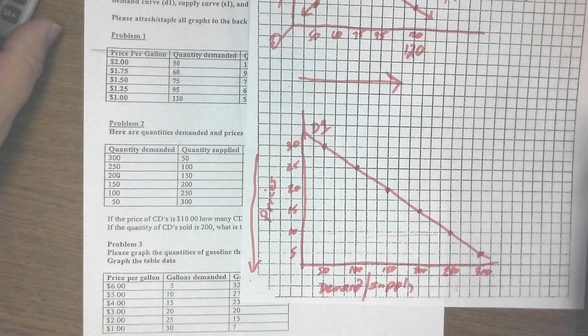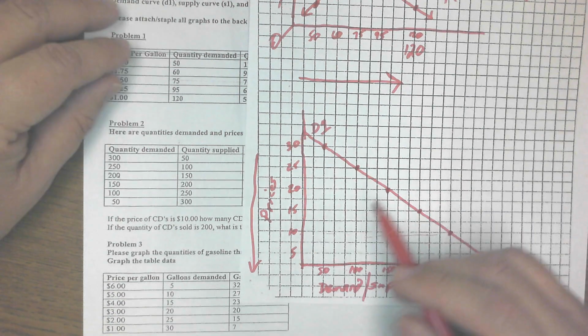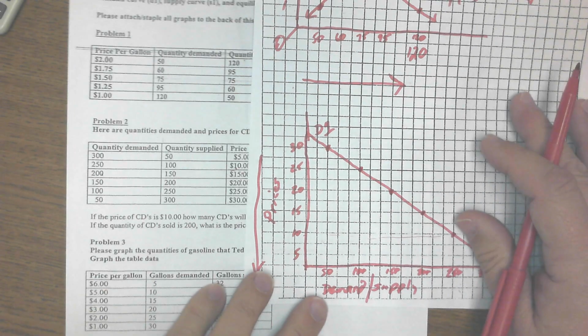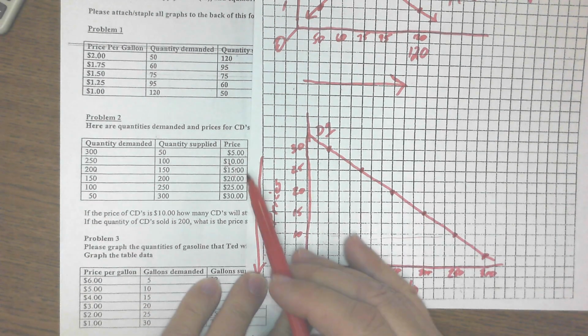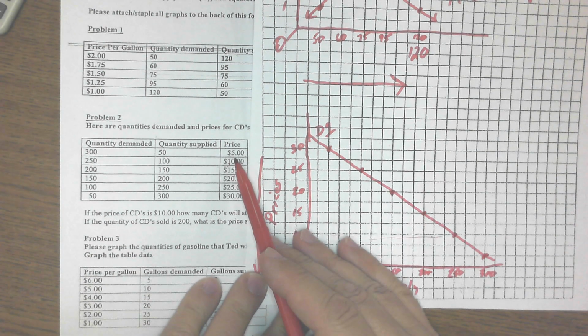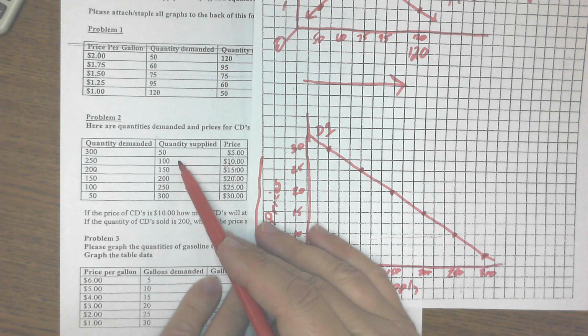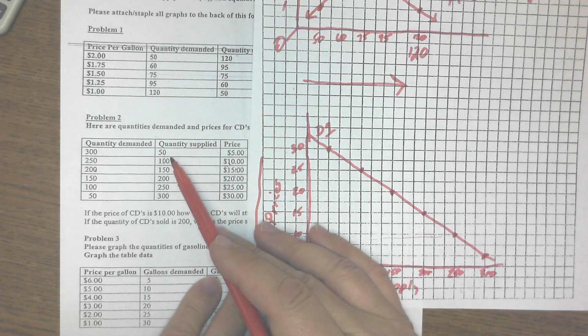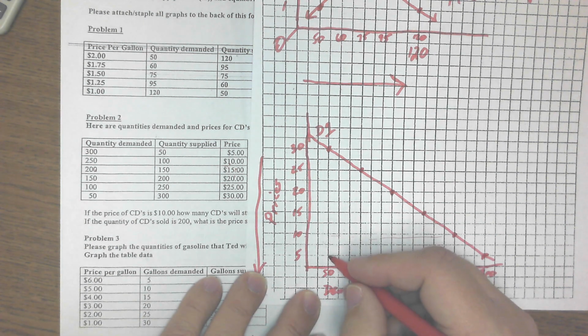You know what the record companies are willing to supply at the prices. So at $5, they don't want to supply very many. So supply is only 50. Make a mark here where 50 meets the 5.